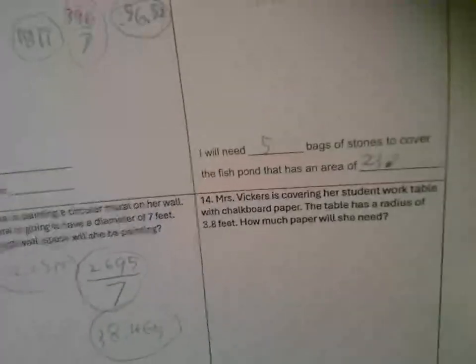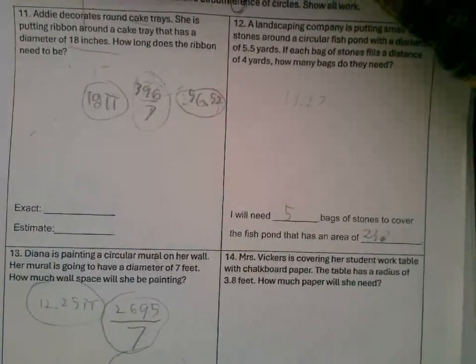This is an example of what that sheet looks like. This is the one we're getting ready to go over now. All right, so here we go.